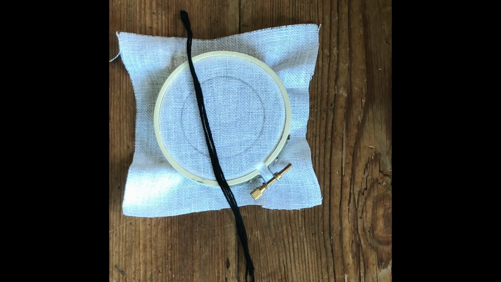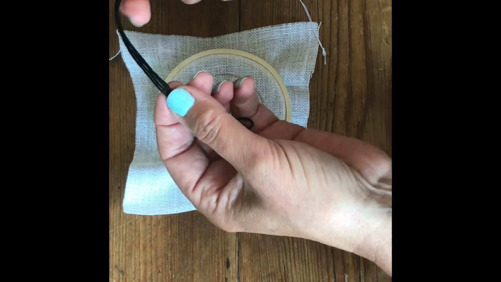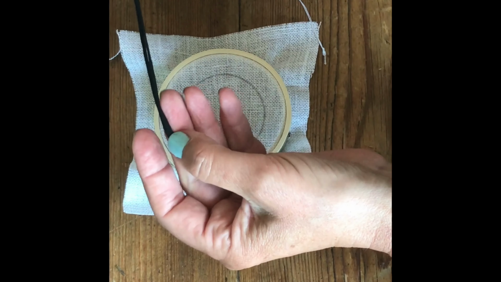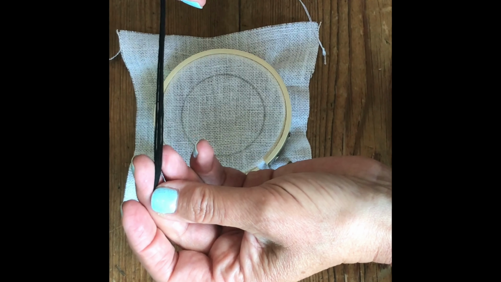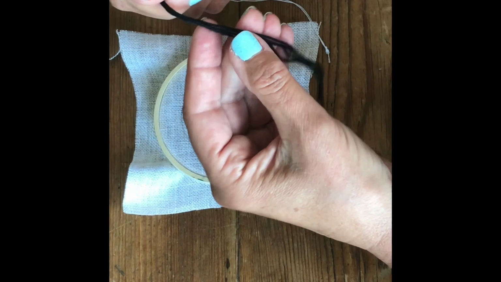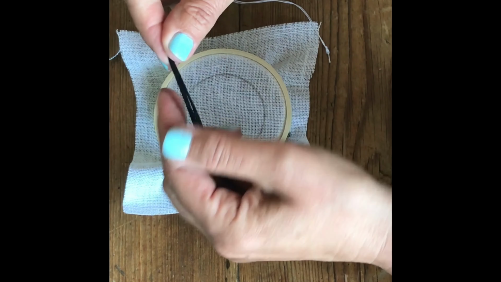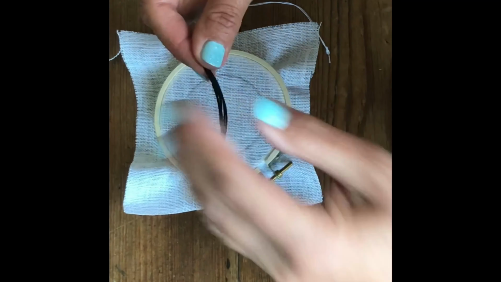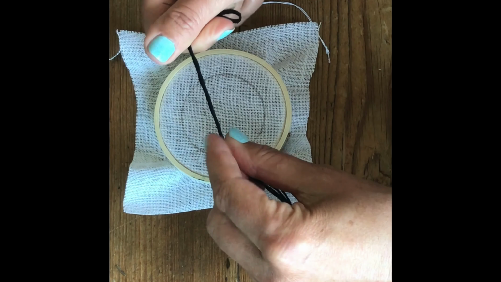We want to attach that onto our fabric. I chose black embroidery thread and I folded it like 4 times, so we have 4 embroidery threads here, and I wanted to make it really big and loud so it's easier to see.